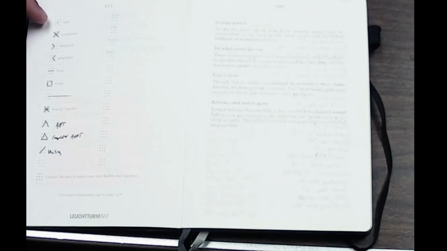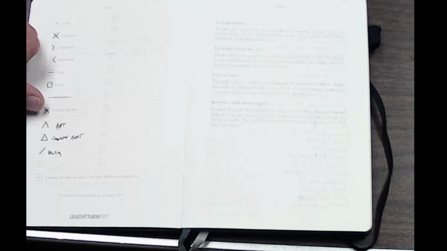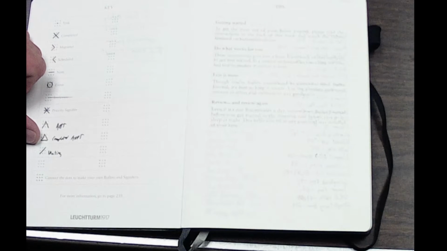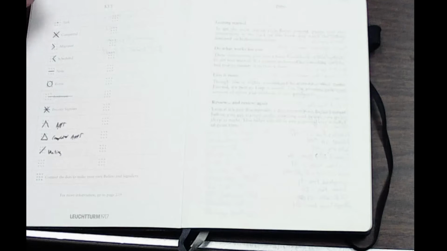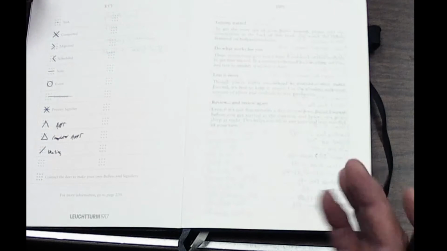The thing I liked about this, especially for the first one, is that it gives you some of this stuff. So with this system of dots, this is task, this is completed, this is migrated, this is scheduled, this is note, event, okay? Irrelevant, you just draw a line through it. I use the star to signify priority. I use this triangle that's open for an appointment, and then I close it for completed. And then the slash, just half of an X, means that I'm waiting for something. That's the setup that I have.